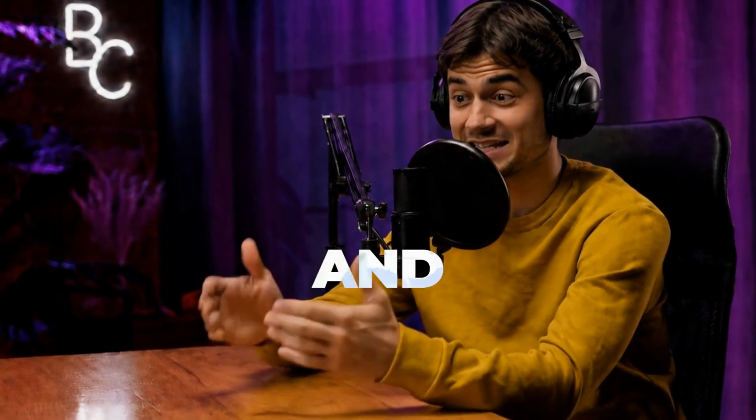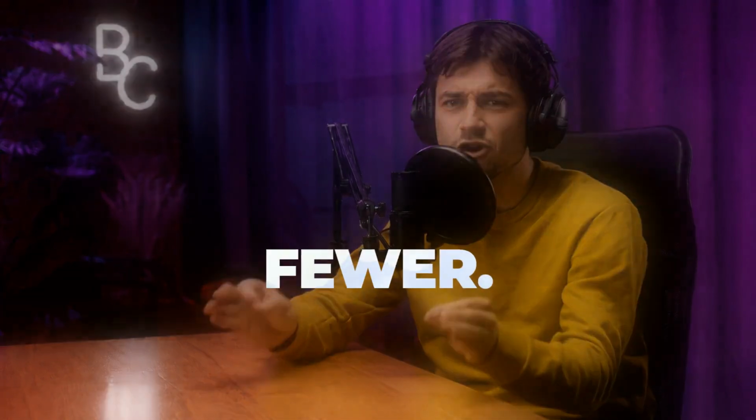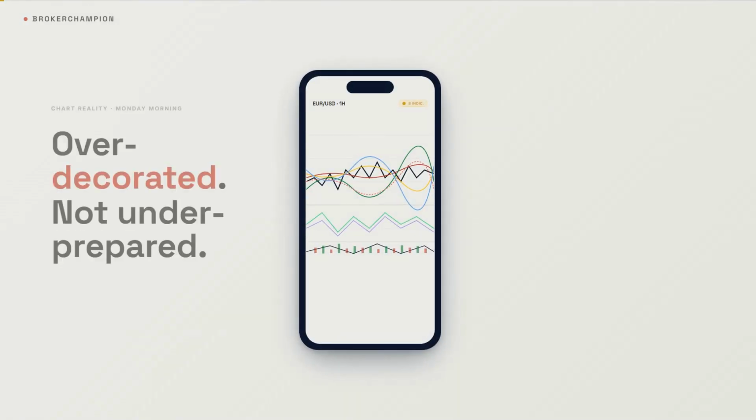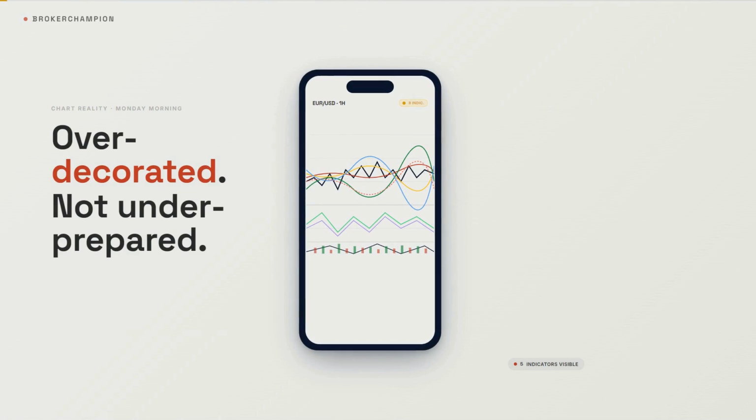8 indicators and still no edge? The fix isn't better indicators, it's fewer. Here's the setup. If your Forex chart has 8 indicators on it and you still feel lost looking at it, you're not underprepared. You're over-decorated.